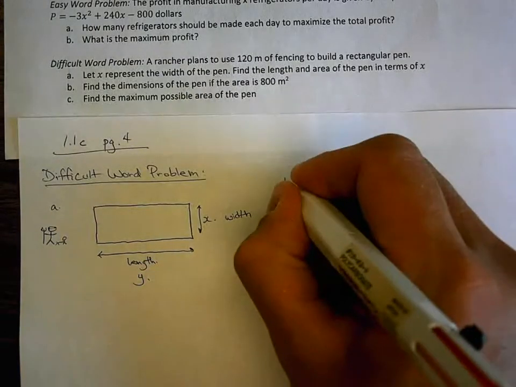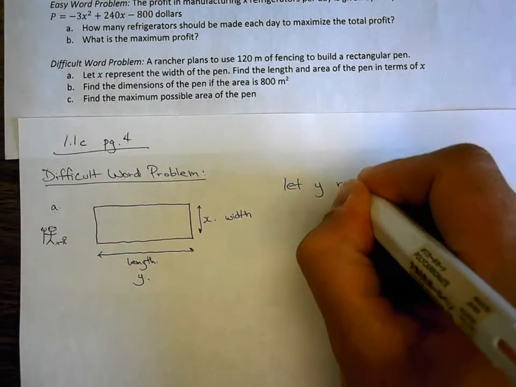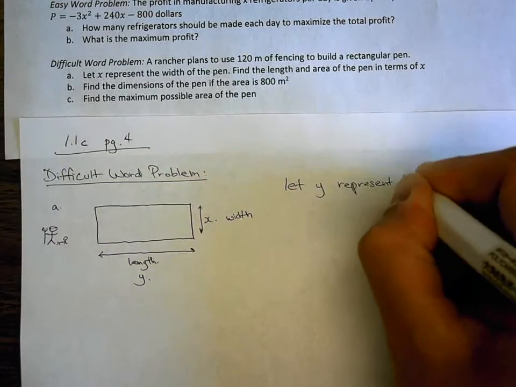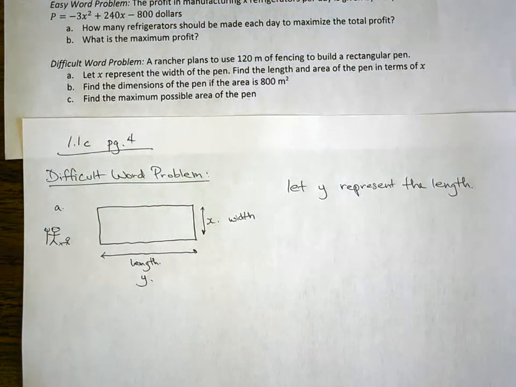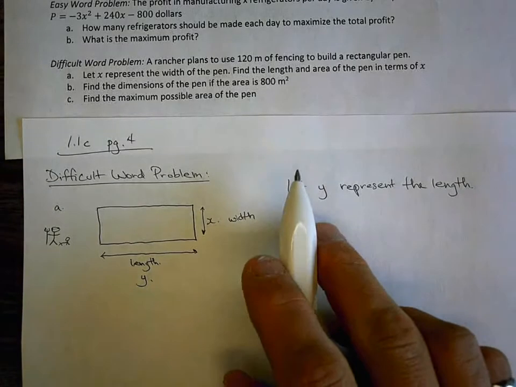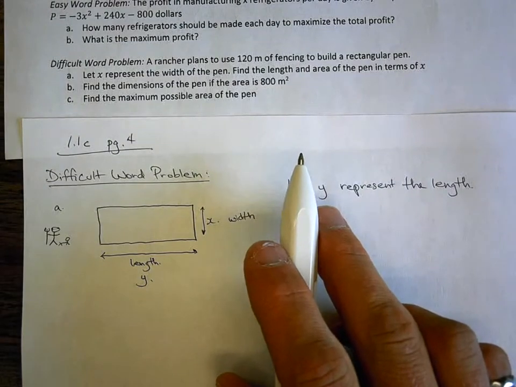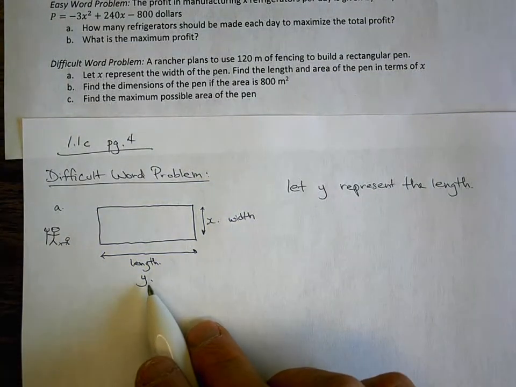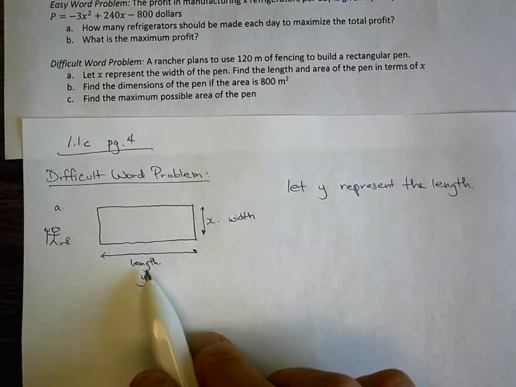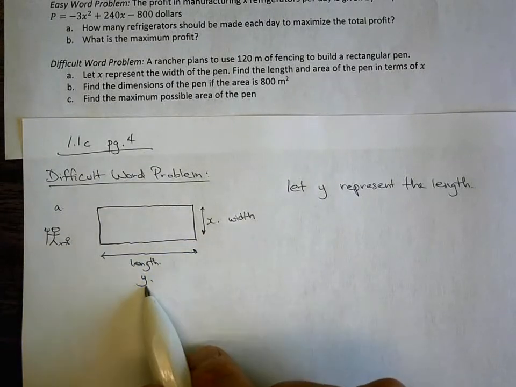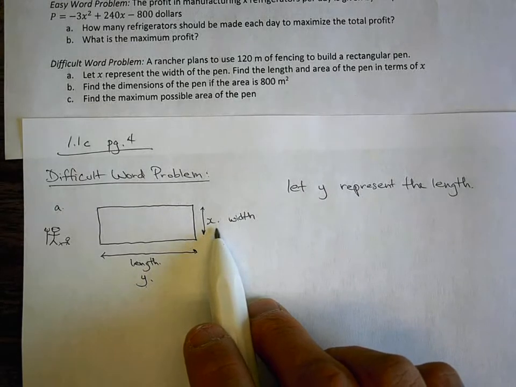Let's let y represent the length. Okay, so the question is saying, find the length and area of the pen in terms of x. Okay, so the length of the pen is, well, it doesn't have anything to do with width. Let's go back to the question.